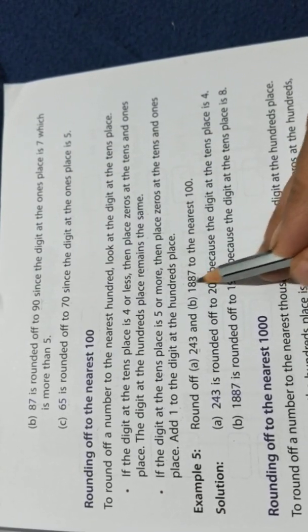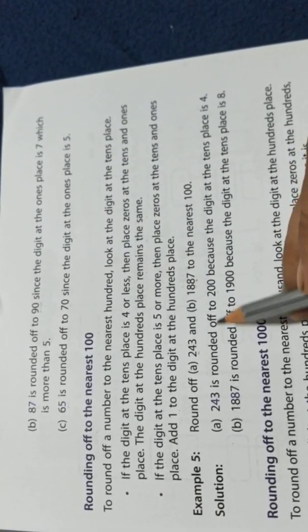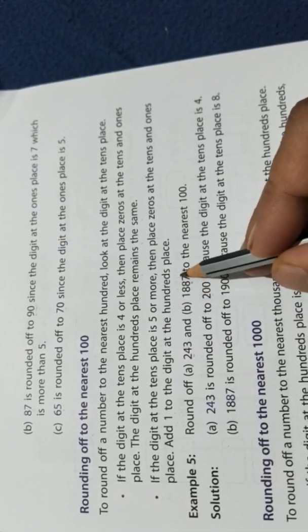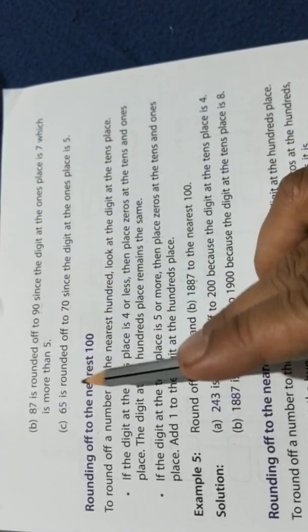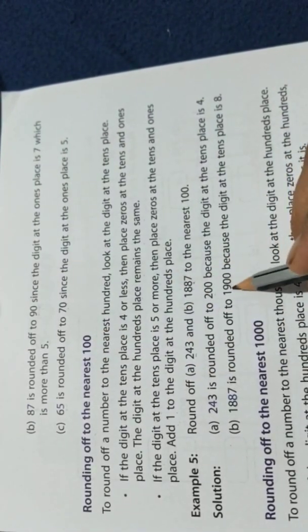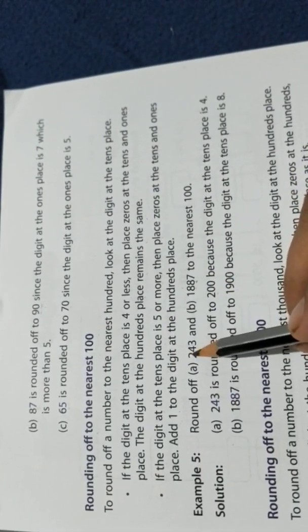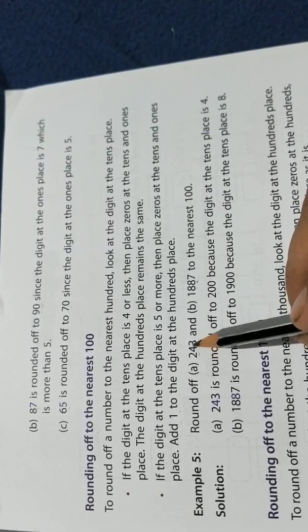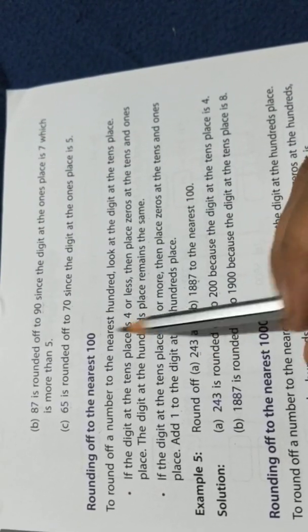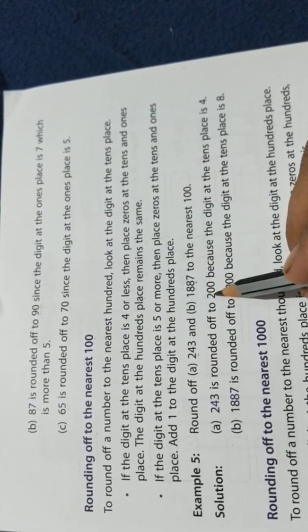So 8 will become 9. So when you round off 1887 to the nearest 100, you will get 1900. Okay, when you round off the number 243 to the nearest 100, you will get 200.